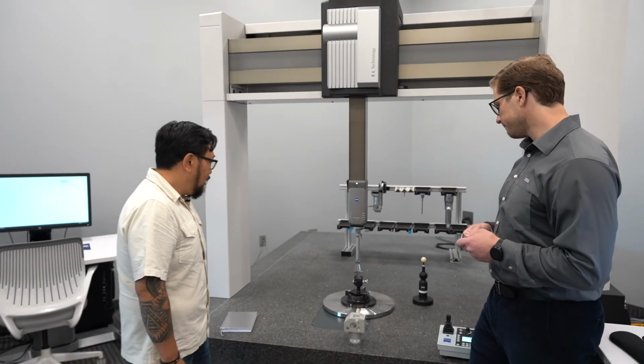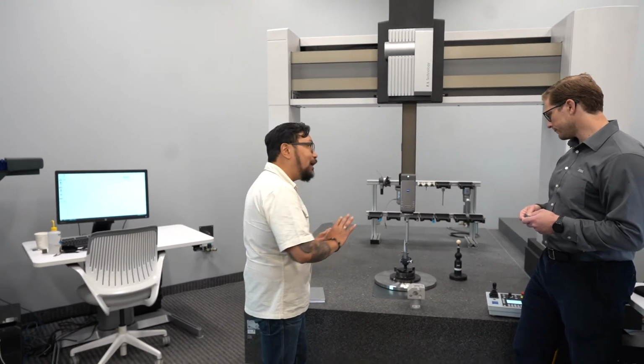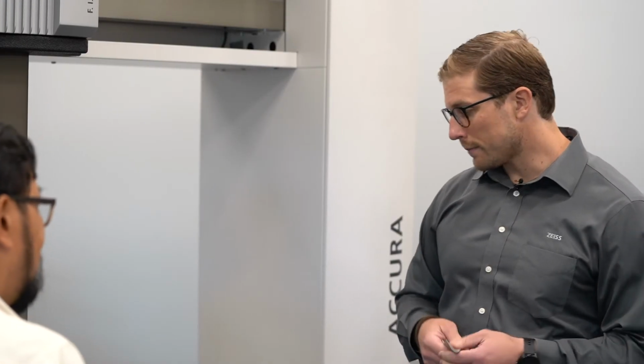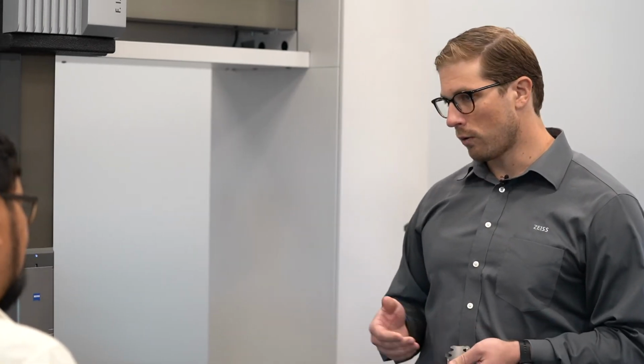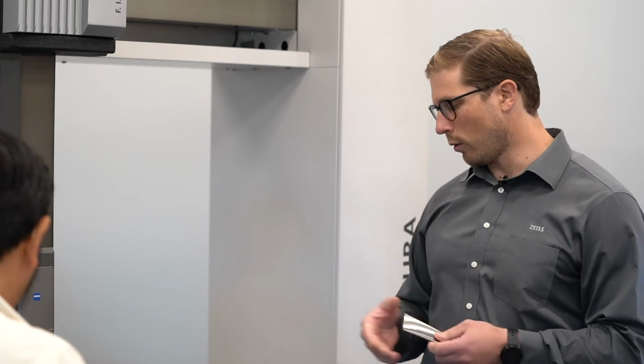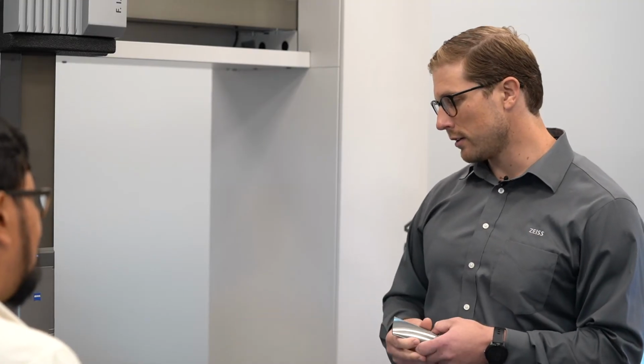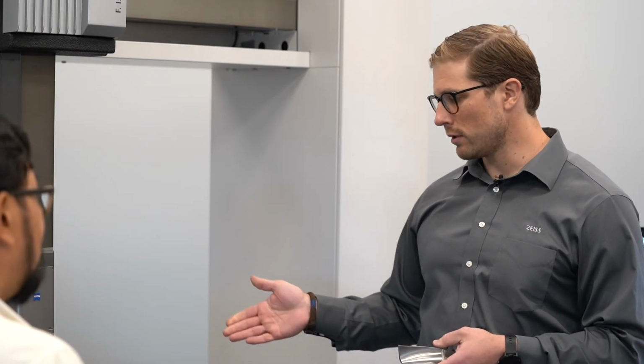Cool. Are there any other methodologies that you can use to measure these parts? Absolutely. The data collection by itself has a lot of different options. We can have tactile sensors or non-contact sensors. Non-contact gets into vision or a white light dot scan sensor. There's a lot of different methods that Zeiss has that we can use to measure the data.